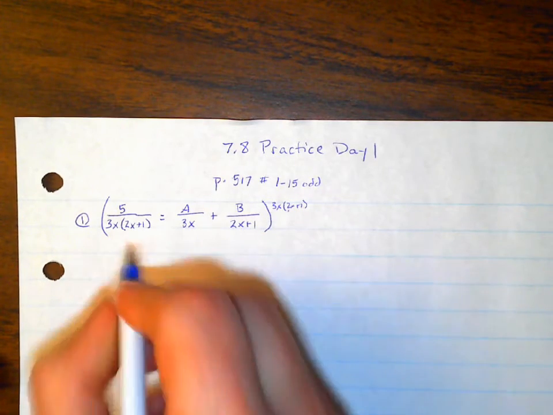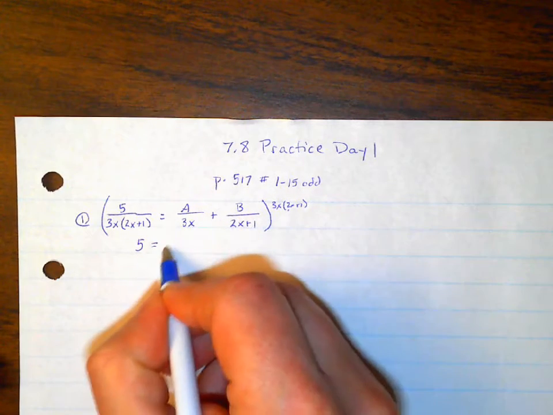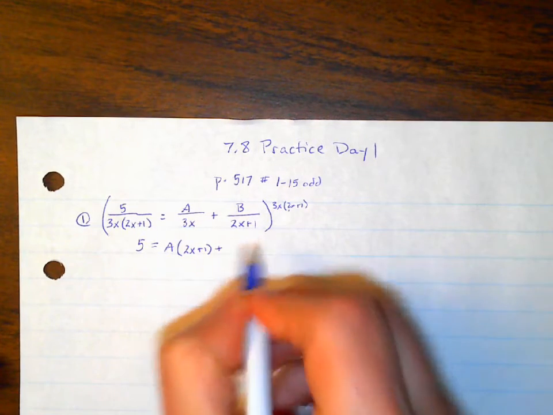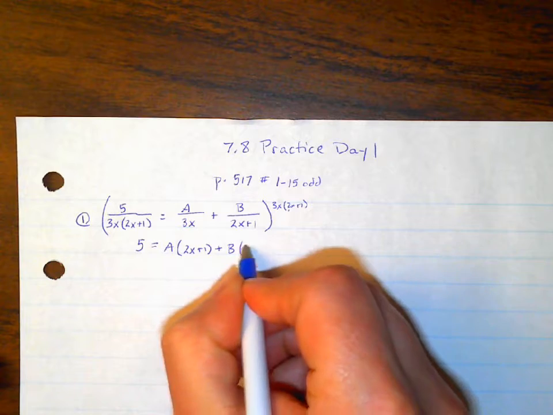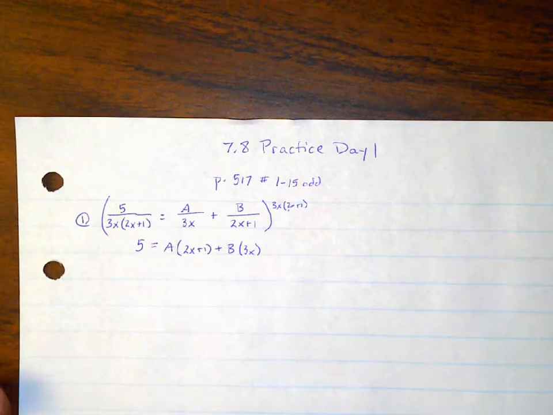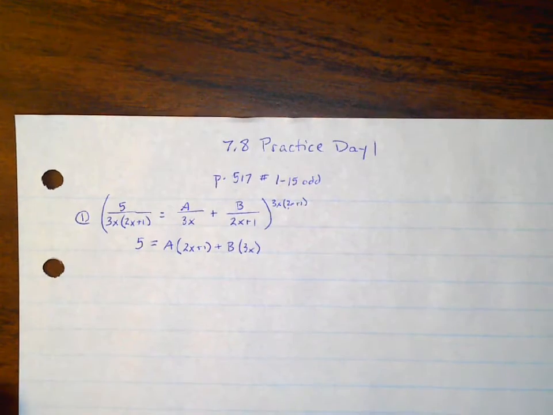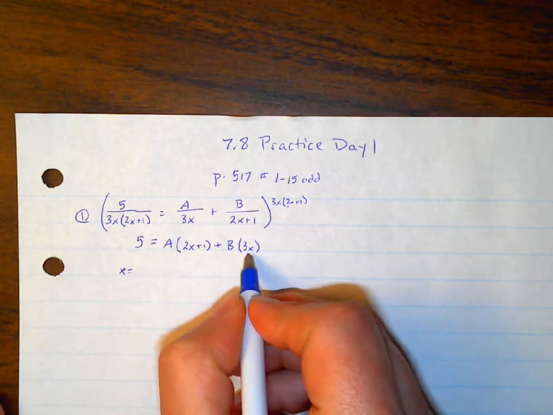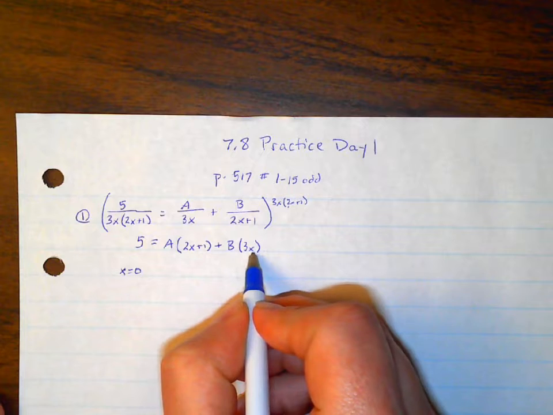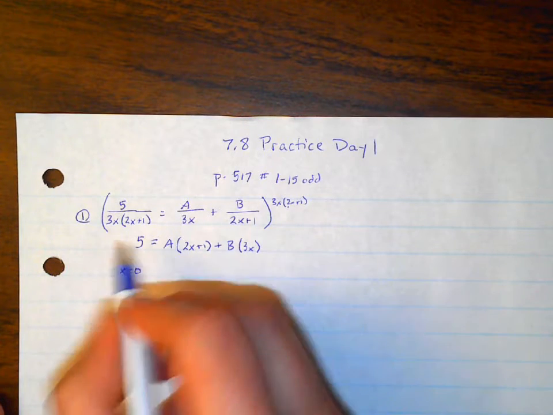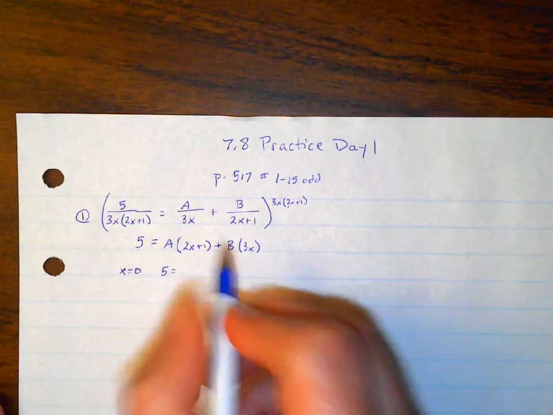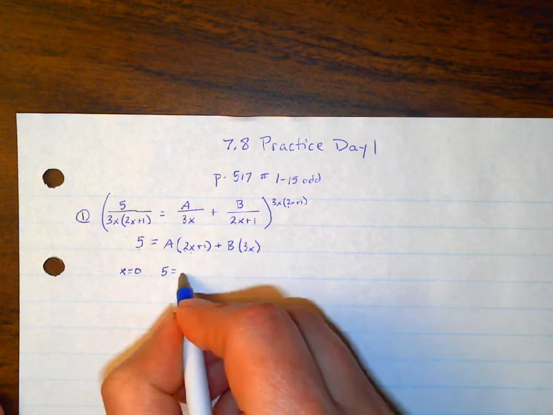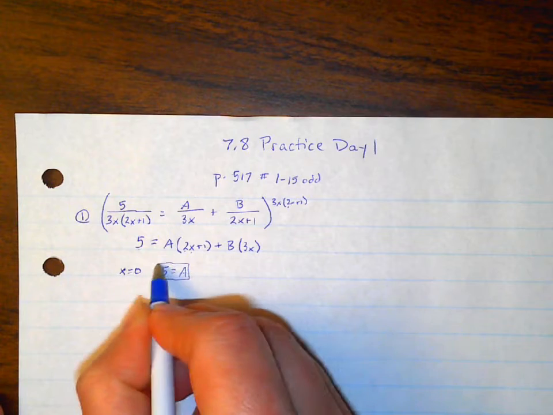Those both cancel, so I'll have the equation 5 equals a times the 2x plus 1, because the 3x's cancel, plus the b, those cancel, so I have 3x. Now, to solve these equations, what number can I make this a 0, right? So if I substitute in x equals 0, 3 times 0 is 0, 0 times b is still 0, right? So I would have the equation 5 is equal to 0 times 2 is 0, plus 1 is 1, 1 times a is a. So I know that a is going to equal 5.